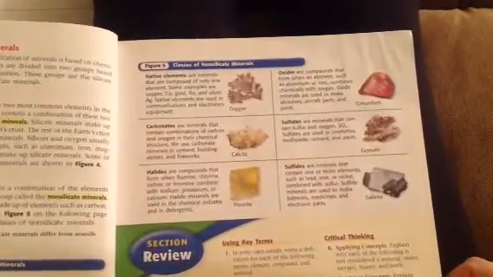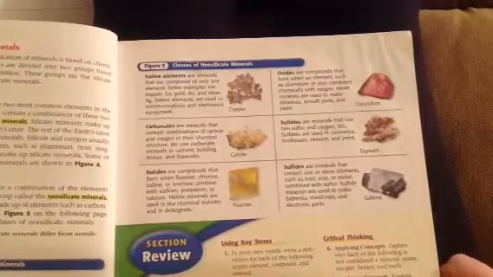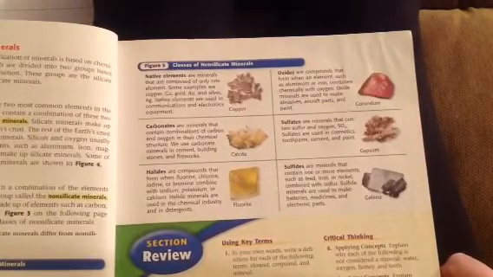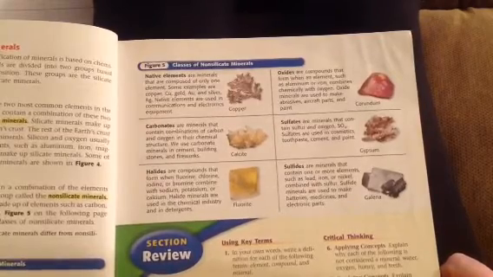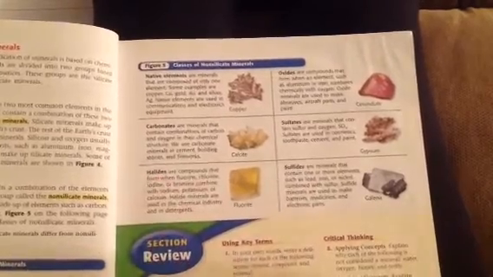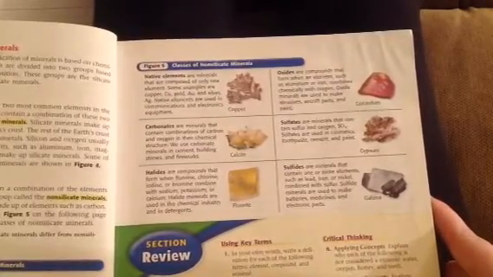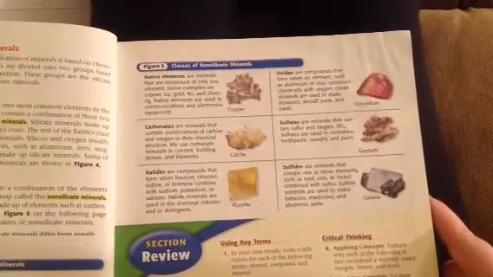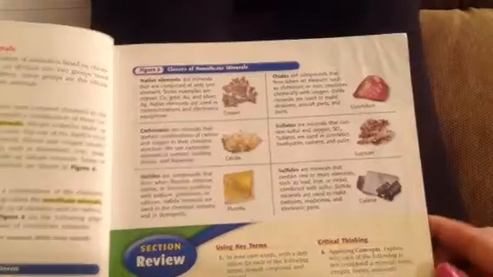Carbonates are minerals that contain combinations of carbon and oxygen in their chemical structure. We use carbonate minerals in cement, building stones, and fireworks. Halides are compounds that form when fluorine, chlorine, iodine, or bromine combine with sodium, potassium, or calcium. These minerals are used in chemical industries and in detergents.